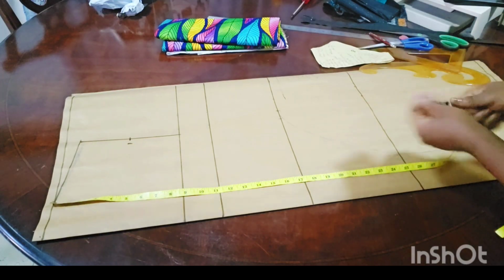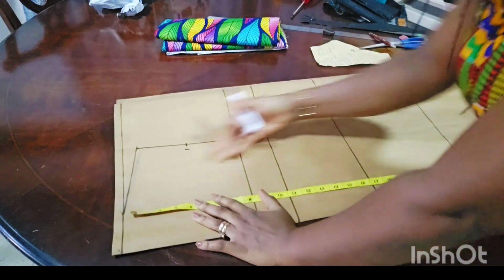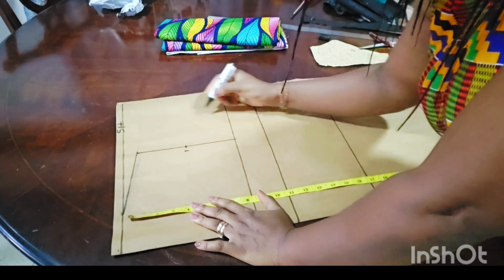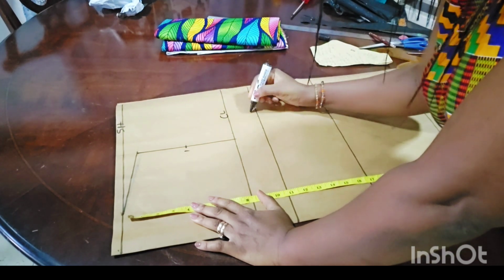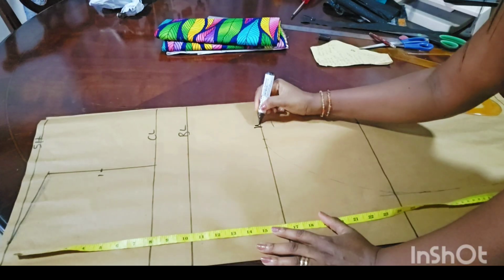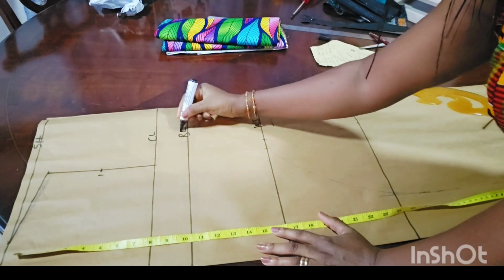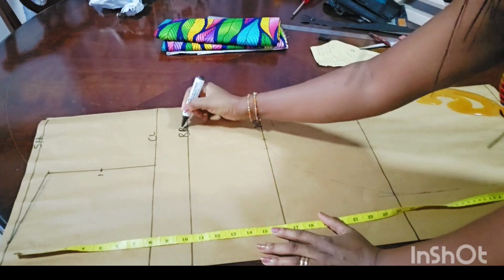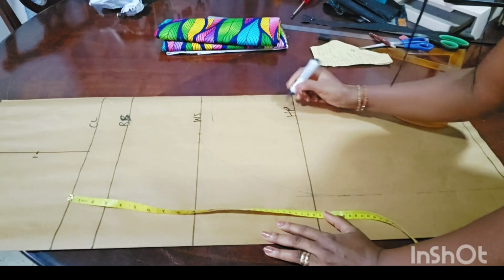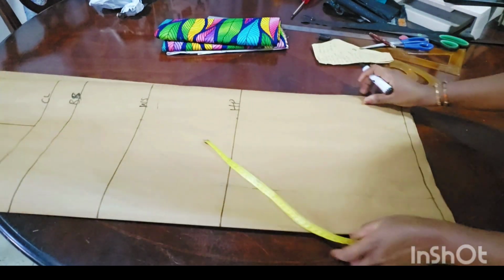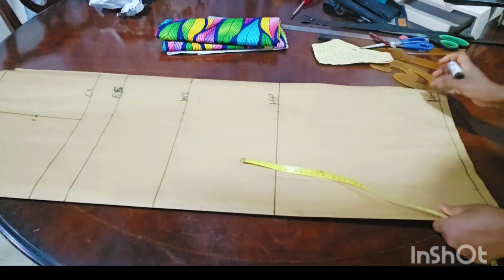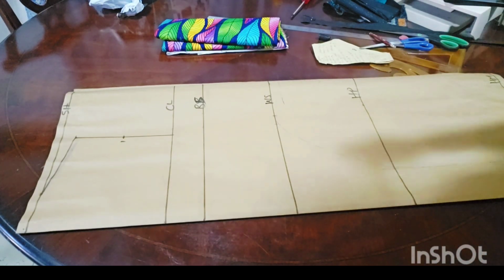Now the shoulder to the bust that I'm using for this customer is 11 inches. Before we go into that, let's just mark what I have. This is the shoulder line, this is the chest, the bust line, the waistline, and then the hip line. So shoulder to the bust is 11 inches, shoulder to the waist is 17 inches, and then from the waist to the hip is 8 inches. And then this is the hem of the dress.